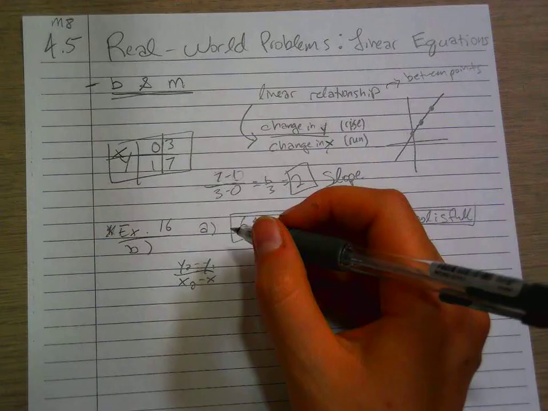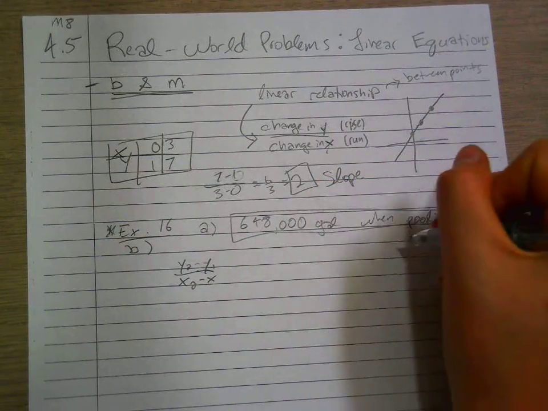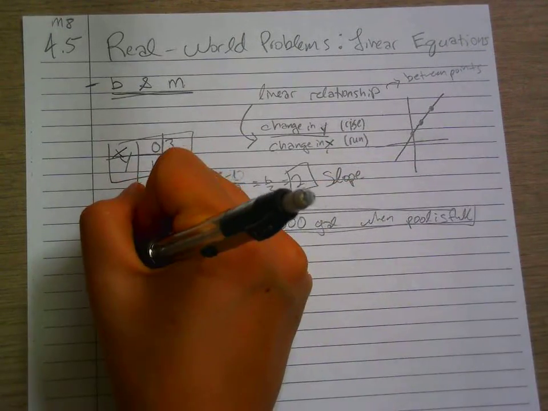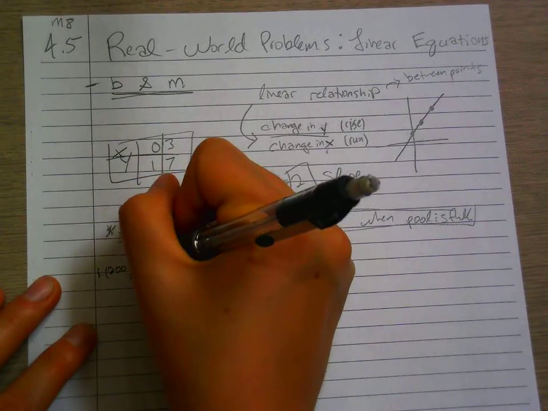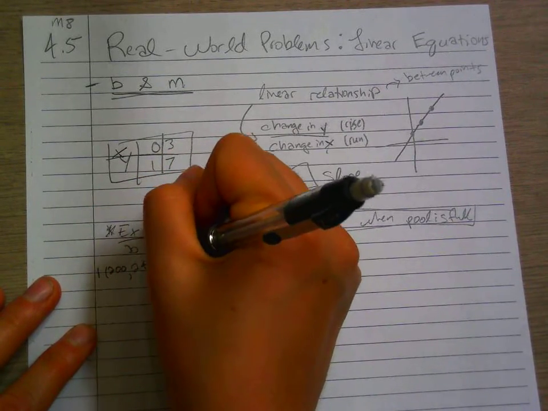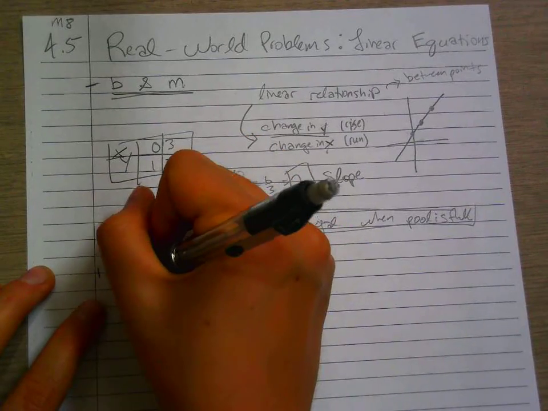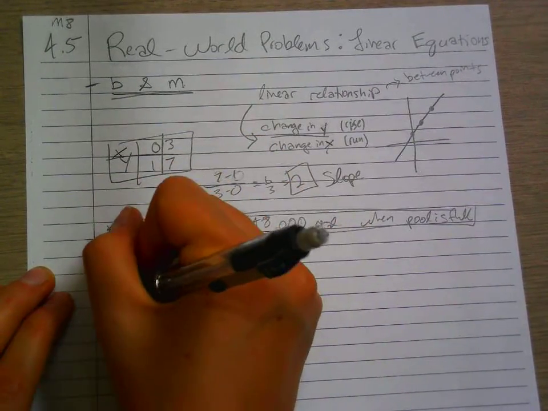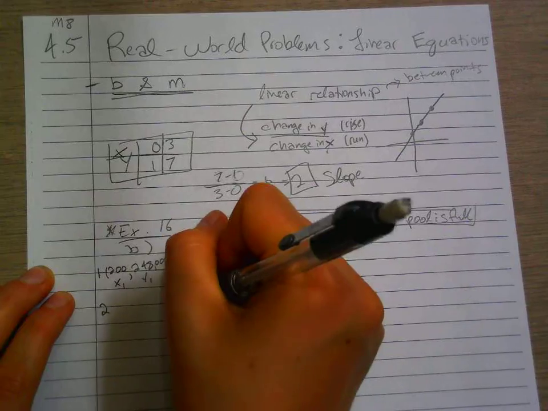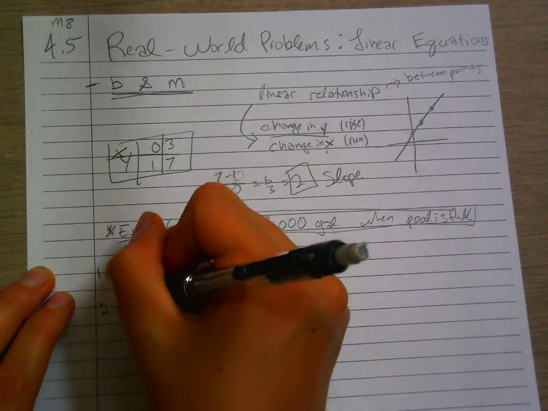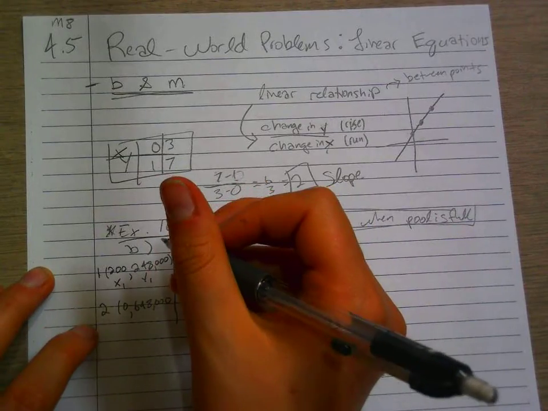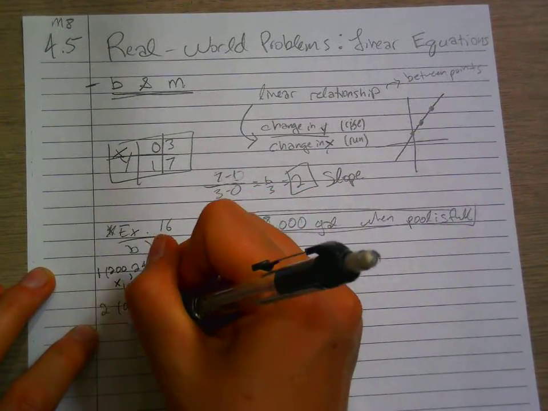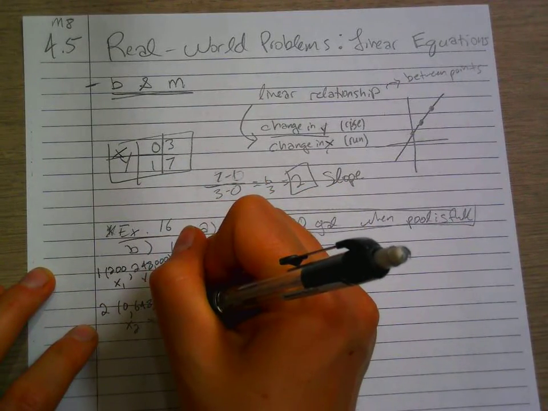Point 1 is going to be (200, 248,000). So therefore that's x1, that's y1. Point 2 is going to be (0, 648,000). So here, this is x2 and y2.